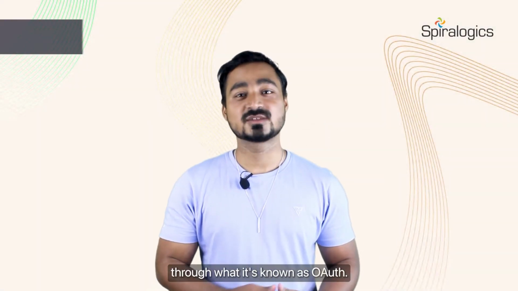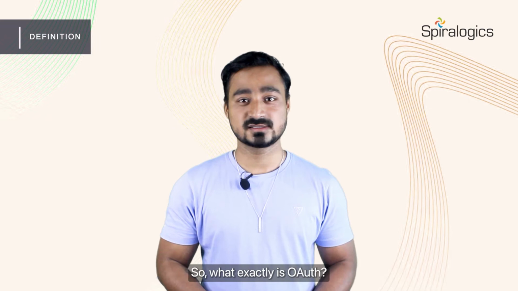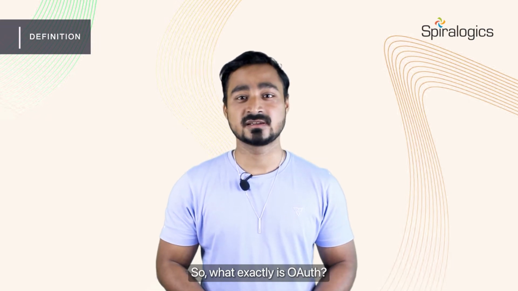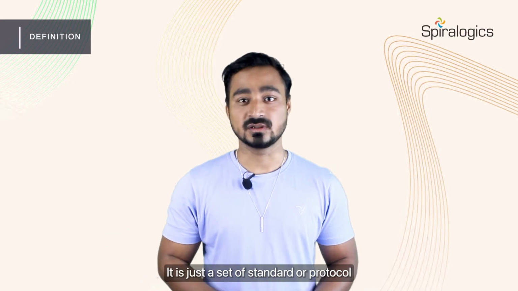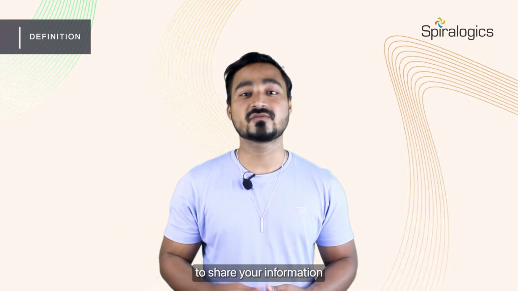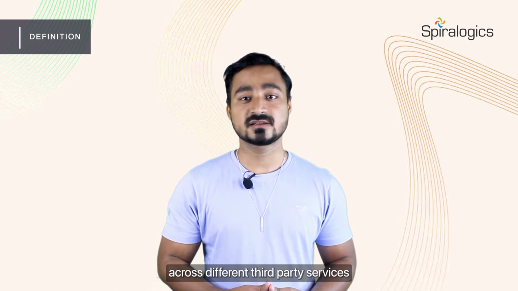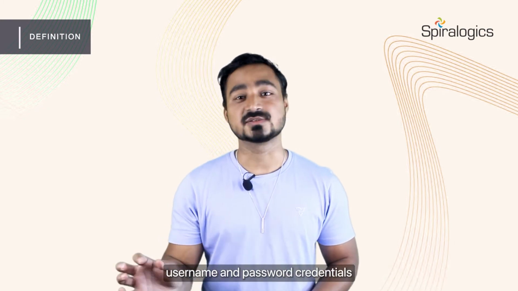This is possible through what is known as OAuth. So, what exactly is OAuth? To put it simply, it is just a set of standards or a protocol that allows you to share your information across different third-party services without even sharing your username and password credential.